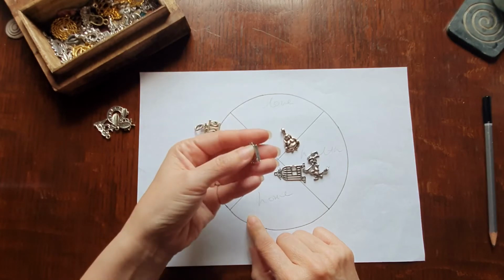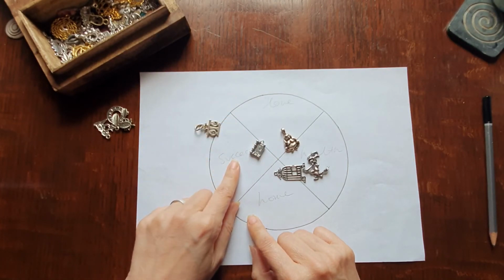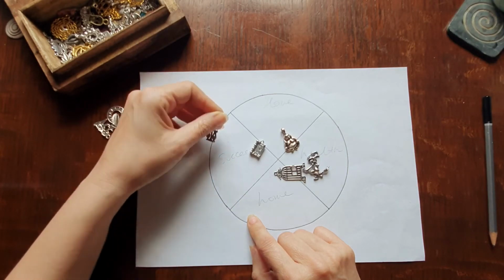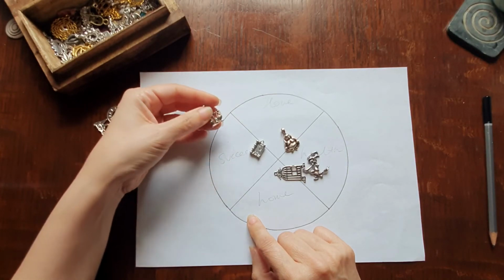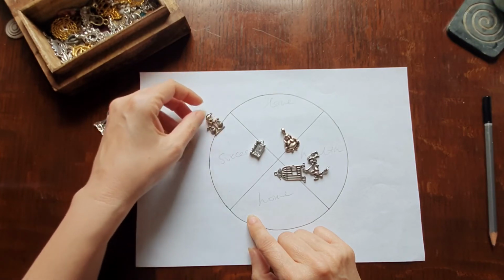So here we have a little book. It's called A True Story, and this is for the stories we tell ourselves. So what story are you telling yourself about your success? This is Libra, which actually I'm a Libra, so that's interesting. But what does that mean? Am I not being balanced?